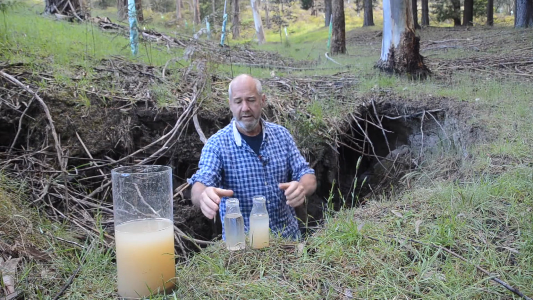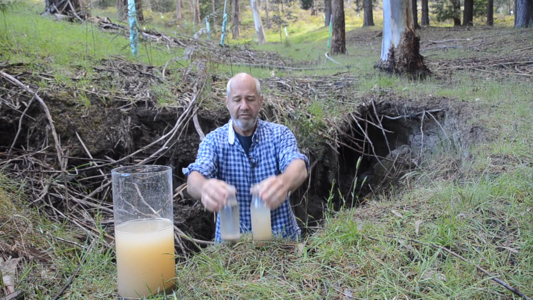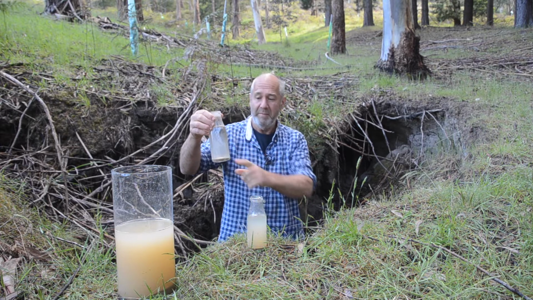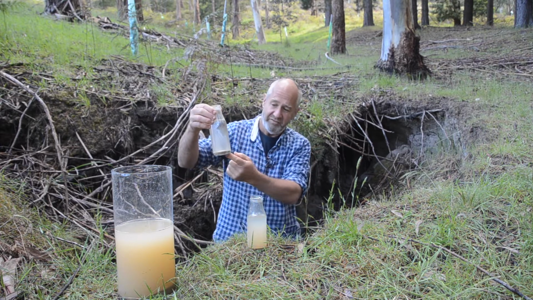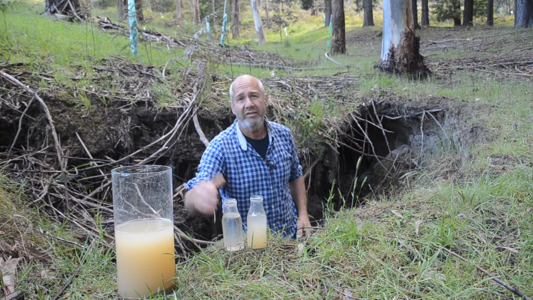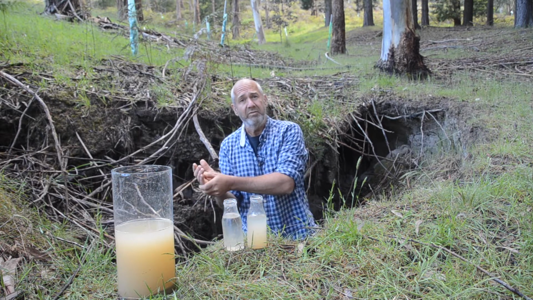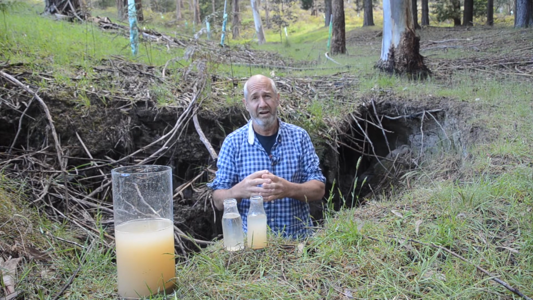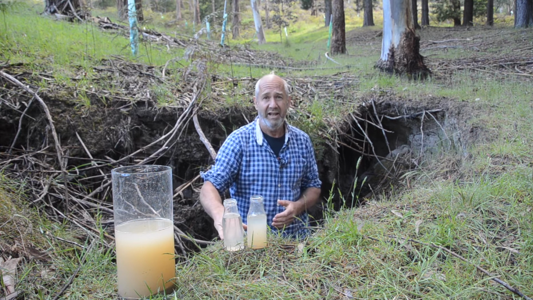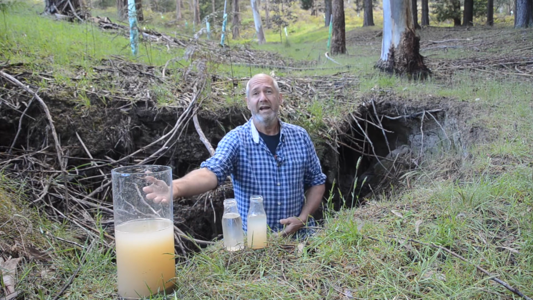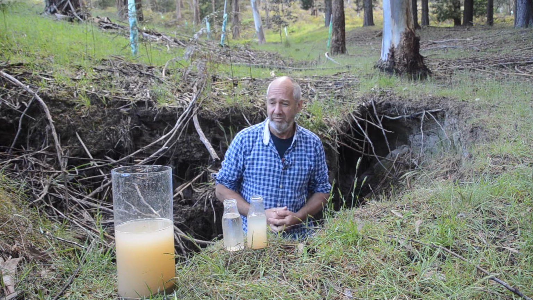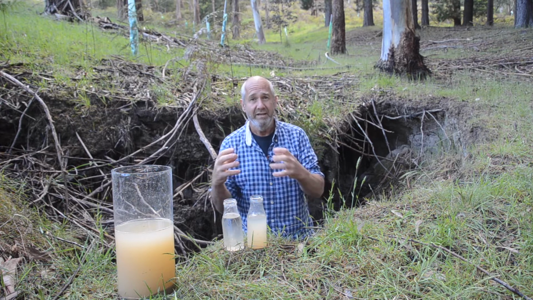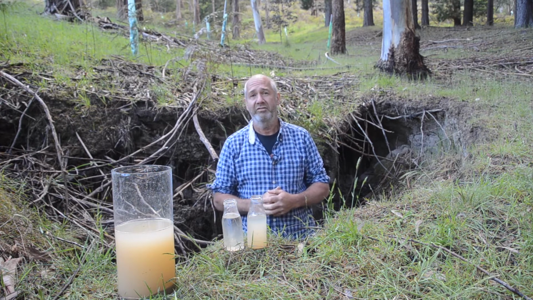Okay, we've come back and we're comparing the 2 jars. This is the one that I added the gypsum into, and you can see that it's almost clear. There's been a lot of sedimentation down to the bottom, and that's because the calcium ions in the gypsum have replaced the sodium ions, forming a stronger bond with the negative charged clay particles, allowing them to settle out. You can see our original jar, like our dams and the ponds, remains cloudy because those sodium ions encourage the dispersion and hold that clay in suspension.